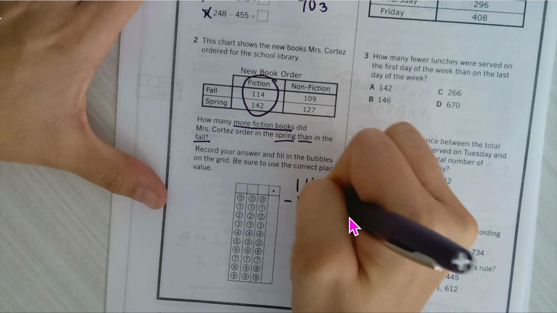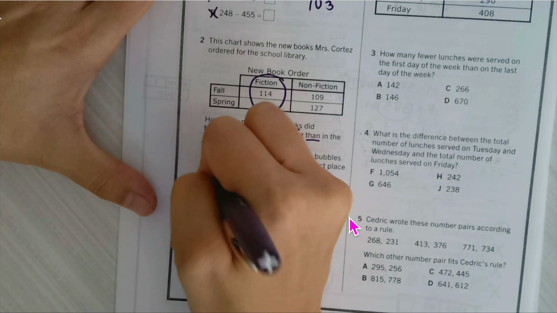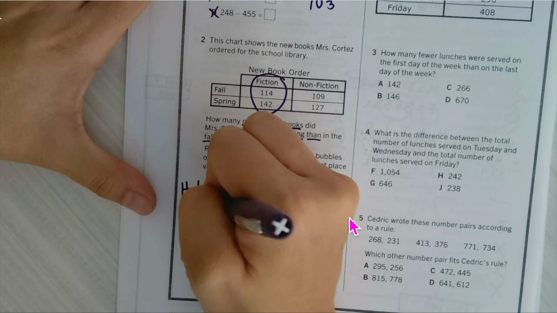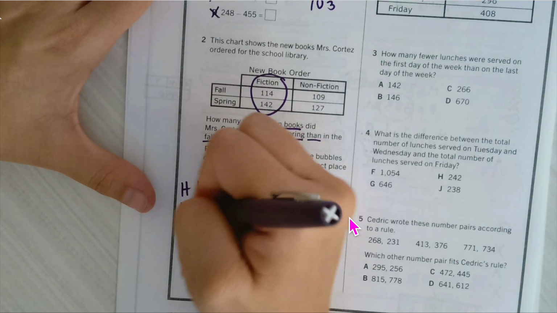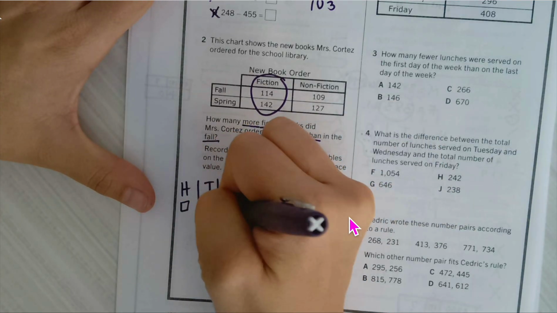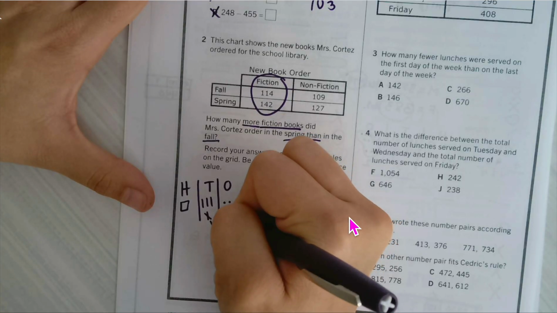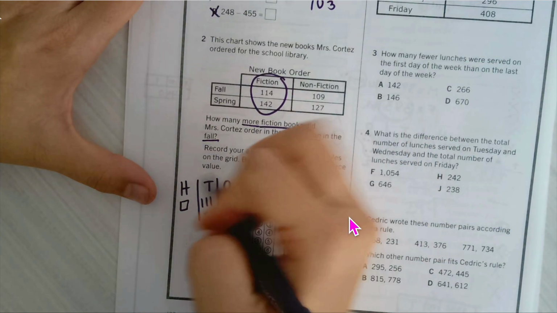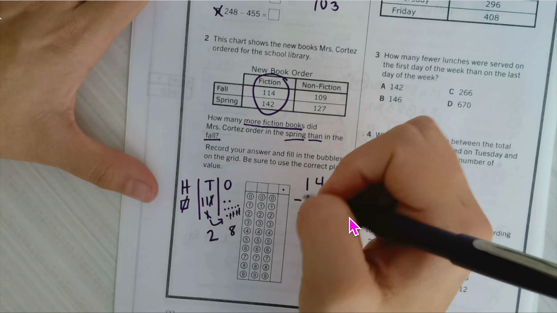Minus 114. All right, well, let's do some base 10 blocks here. Hundreds, tens, ones. I have 142, 100, 1, 2, 3, 4, and 2. I cannot take away 4 from 2 because that is too much. So I'm going to borrow a 10. I'm going to decompose it. 1, 2, 3, 4, 5, 6, 7, 8, 9, 10. Now I can take away 4. Minus 1, 2, 3, 4. I got 1, 2, 3, 4, 5, 6, 7, 8 left. All right, minus 110. I got 2 left. And minus 100. I have none, so my answer is 28.